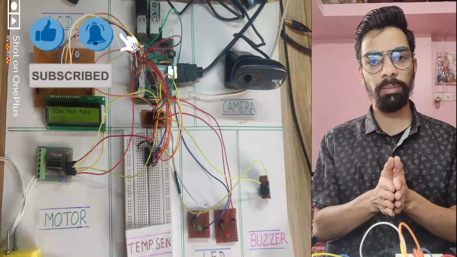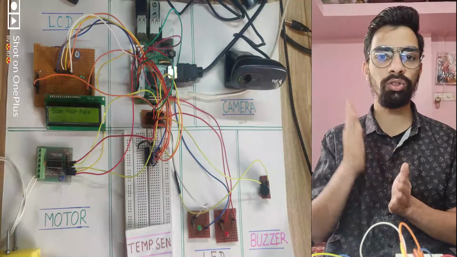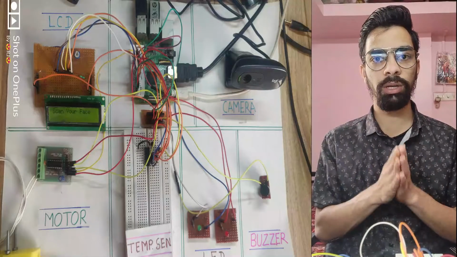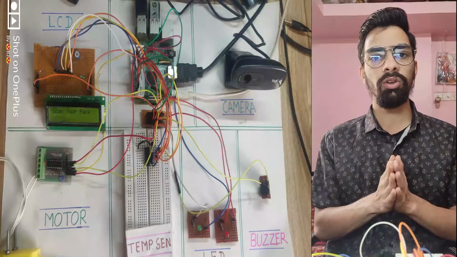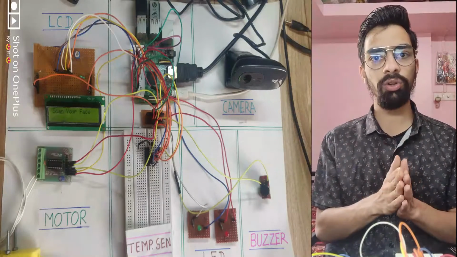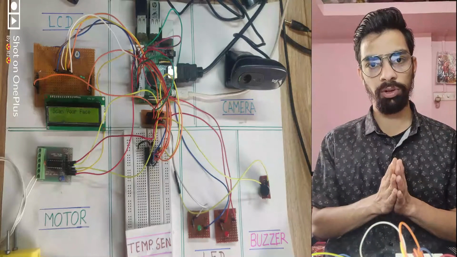and after the mask not detected there will be the buzzer, and there will be the light also. The gate will be open and the gate will be closed if the face mask is detected. So in this video we will learn the complete thing, so I request you please watch this complete video so that you will get an idea about each and everything about this project.